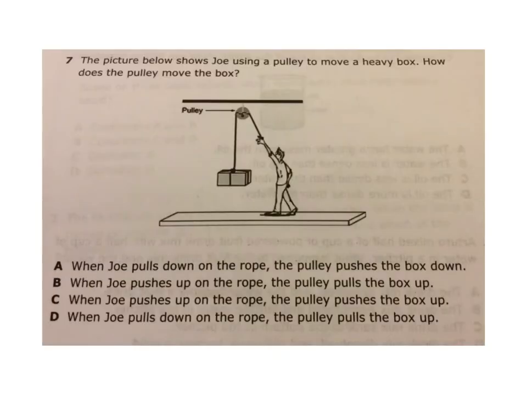Number 7. The picture below shows Joe using a pulley to move a heavy box. How does the pulley move the box? A. When Joe pulls down on the rope, the pulley pushes the box down.